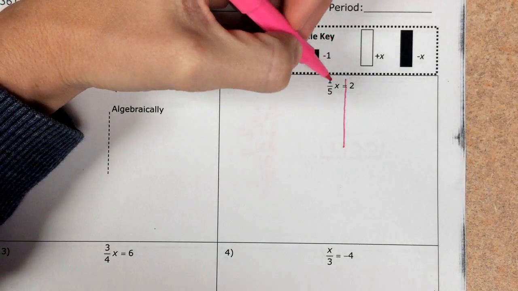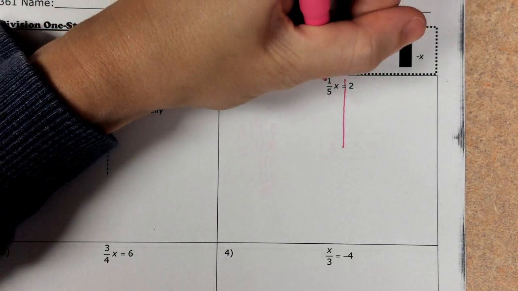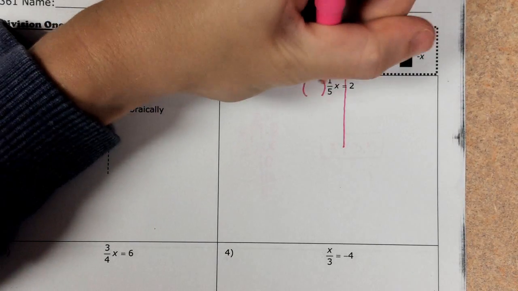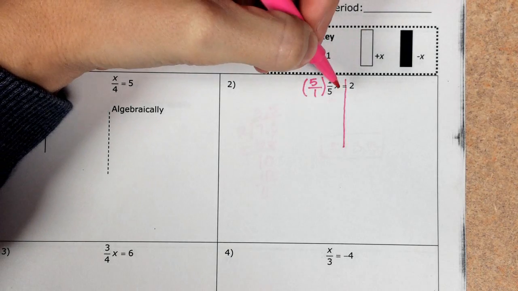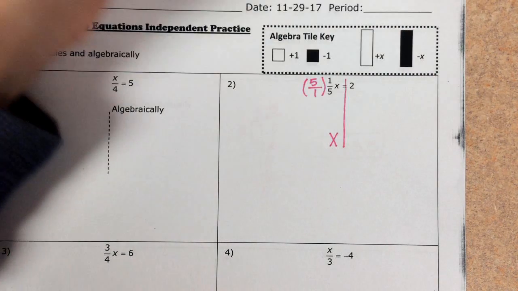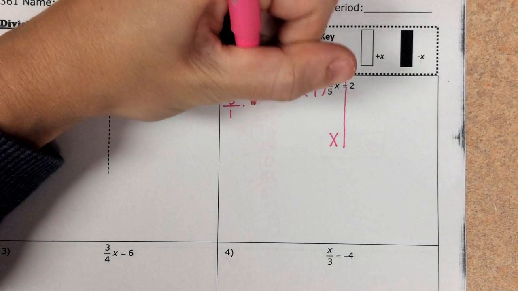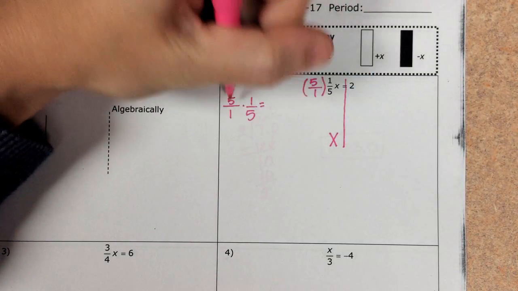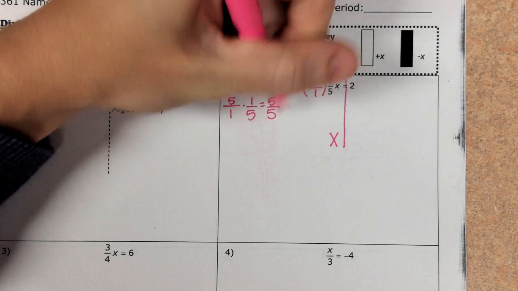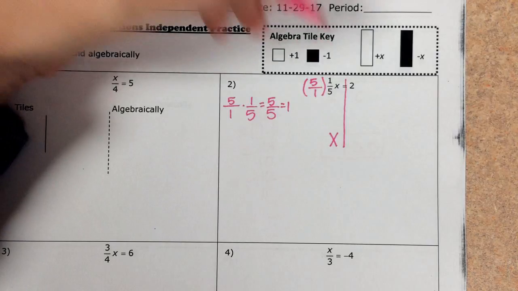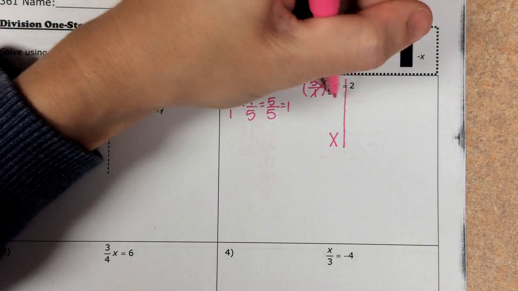Here I have division. 1 divided by 5. So what I can do is multiply by the reciprocal, which would be 5 over 1, and that's going to give me 1x. Now let me show you how that works. If I have 5 over 1 and I multiply that by 1 over 5, top times top, bottom times bottom, 5 divided by 5 is equal to 1. So see how this equals 1x? Because this all cancels out to 1.